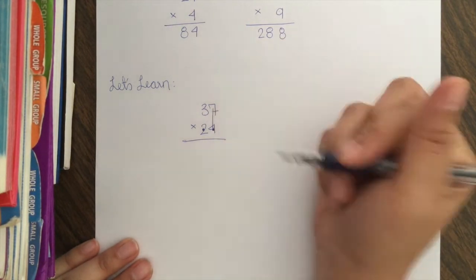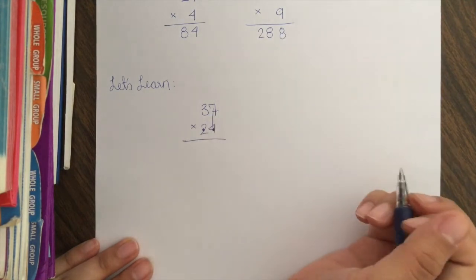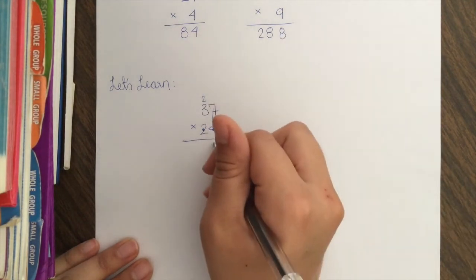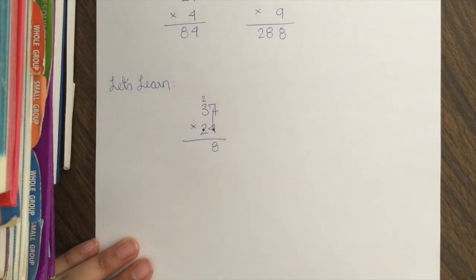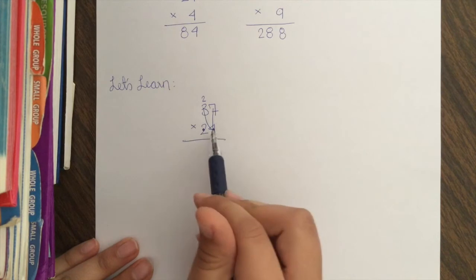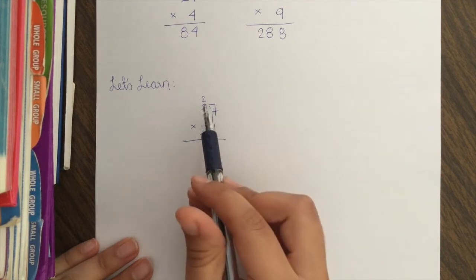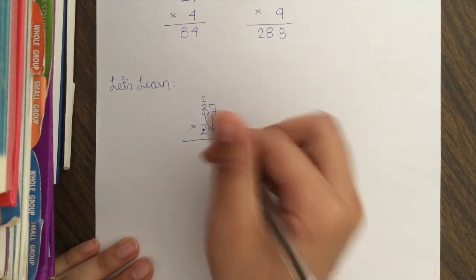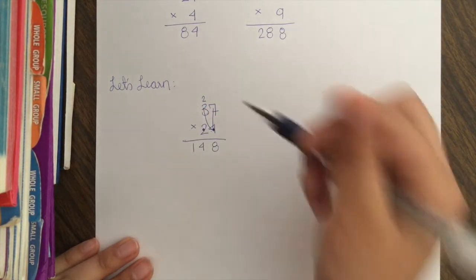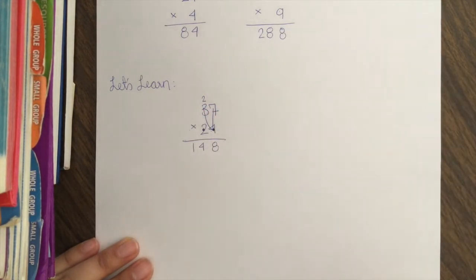Our first line goes up. 4 times 7 is 28. Carry my 2, write my 8. Okay. Now I go across. 4 times 3 is 12, plus 2, 14. There's my number, 148. My 4, taken care of.